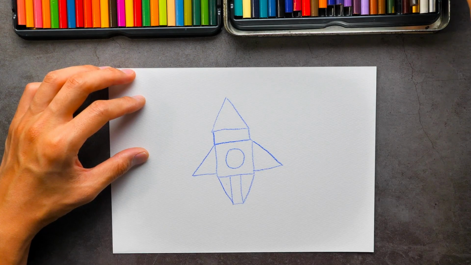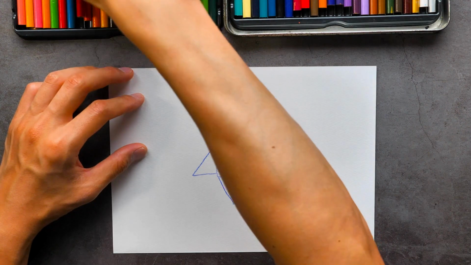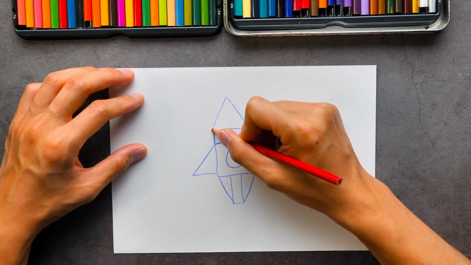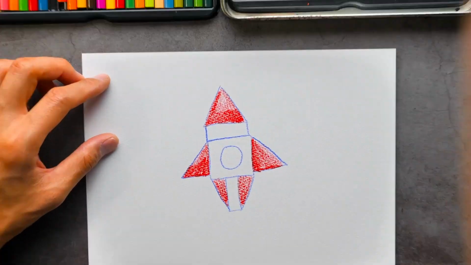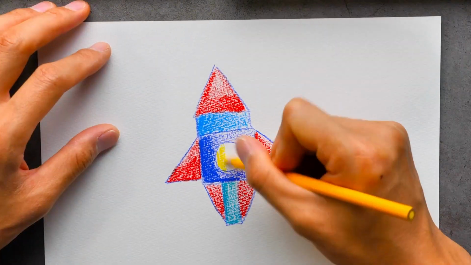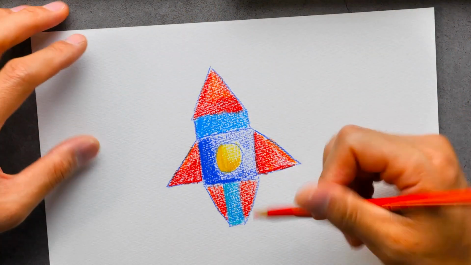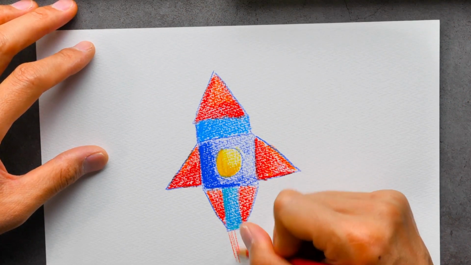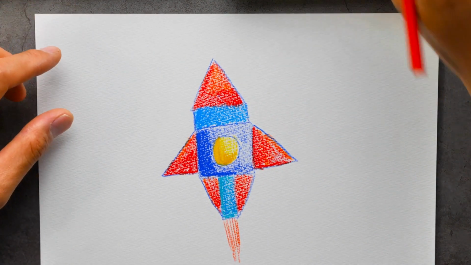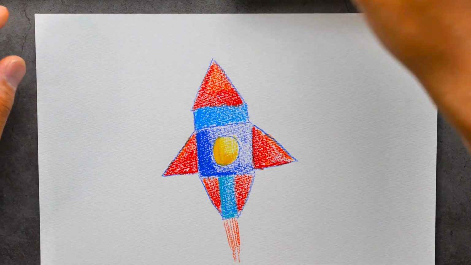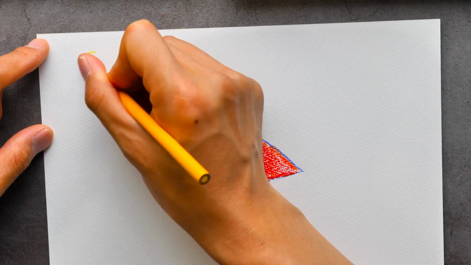I'm gonna color it. Let me find red. Okay, I'm gonna use some red to color my rocket ship. And there you go. There's my rocket ship. And let's add some fire. And it's flying up. Let's add another shape here. Where's it going to?